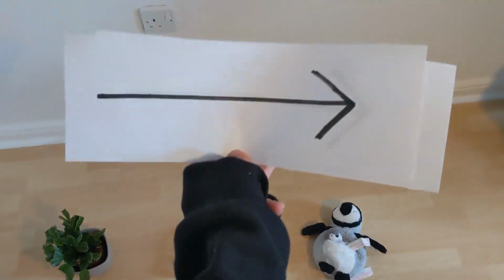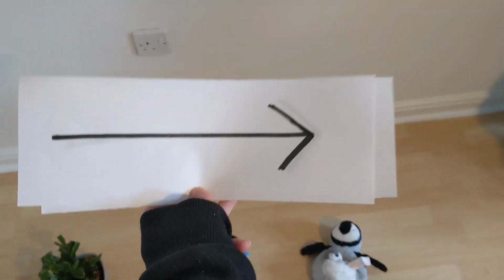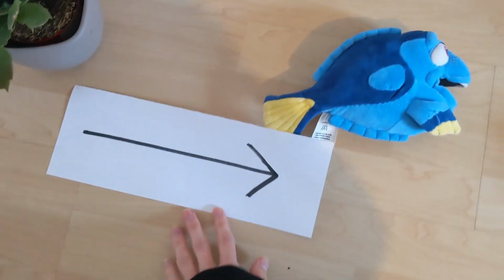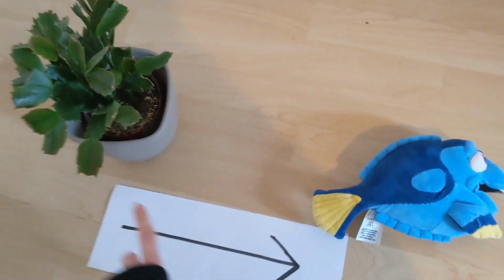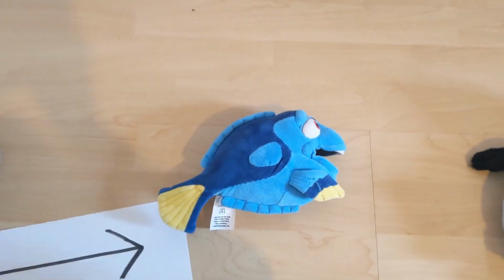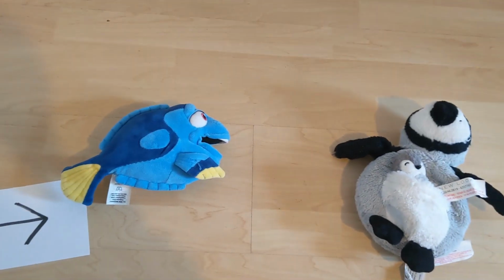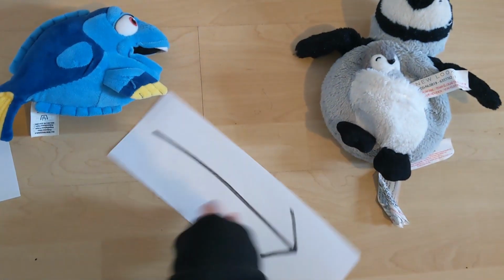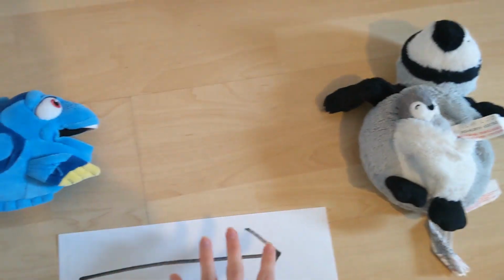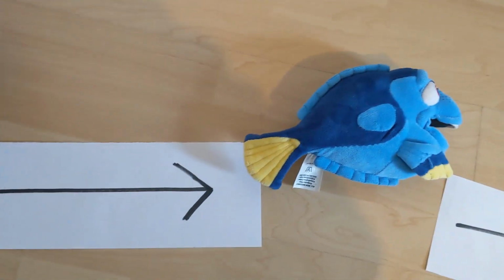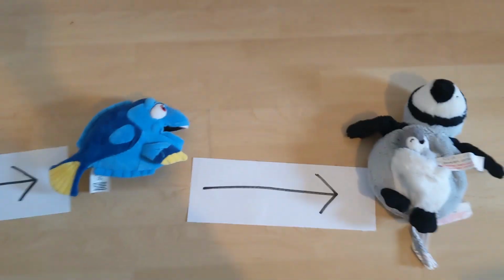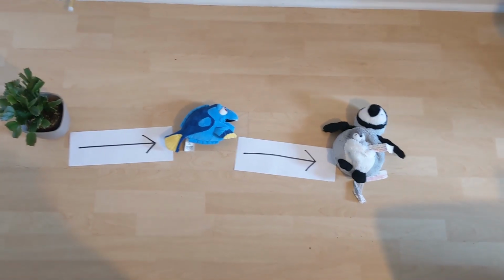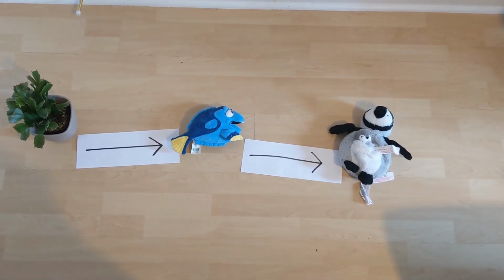Excellent. Okay, hopefully you've remembered that an arrow means is eaten by. So the plant is going to be eaten by the fish. So I would put my arrow between the plant and the fish. The plant is eaten by the fish. Now I have a fish and a penguin, and the fish is eaten by the penguin. So the plant is eaten by the fish is eaten by the penguin. Brilliant, hopefully you got the arrows the right way round.